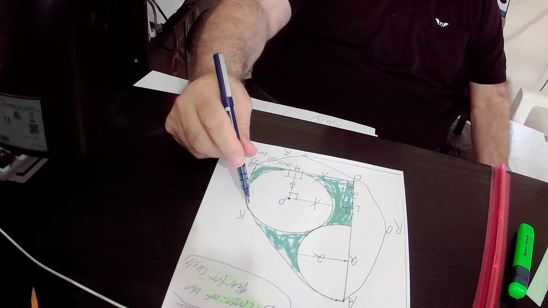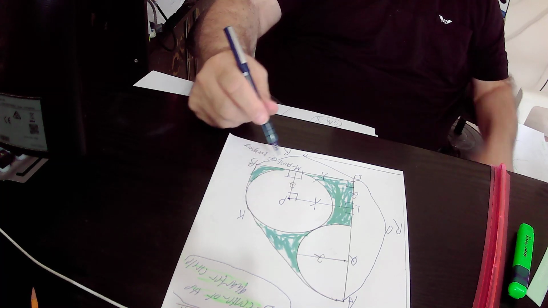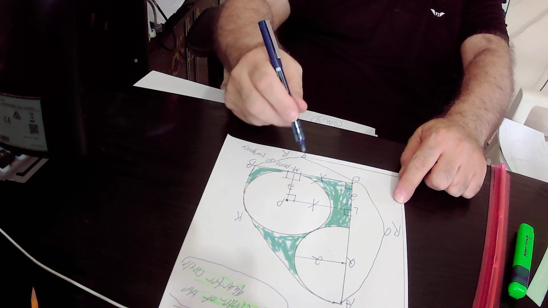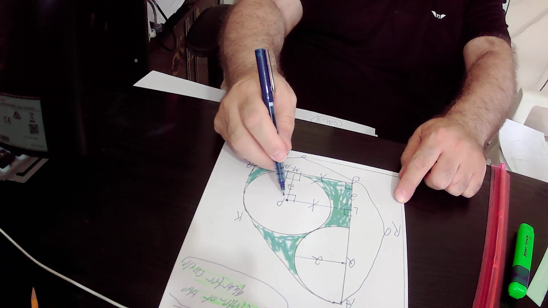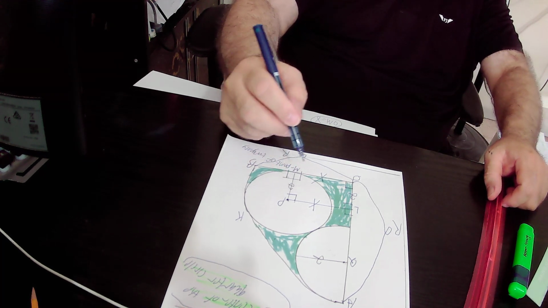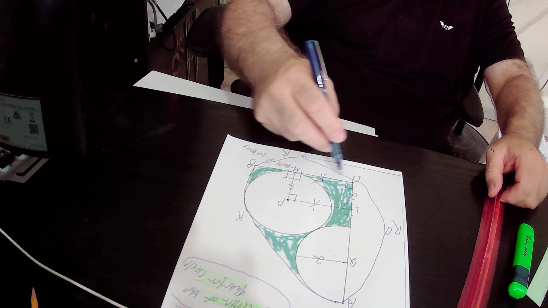In this case, their touching point is point K. So here point O is the center of the quarter circle. Point P is the center of the circle. And the straight line that joins their centers together is the straight line OP.